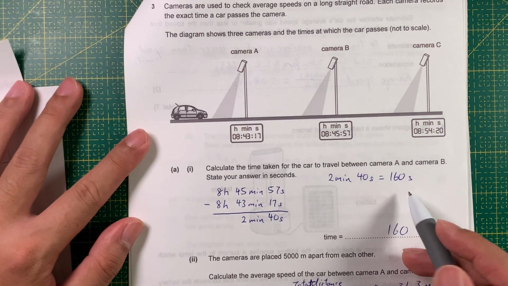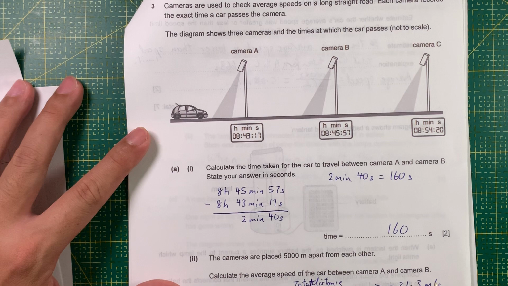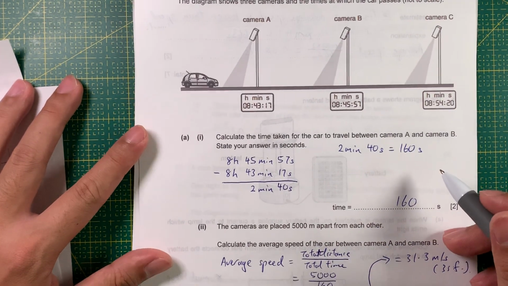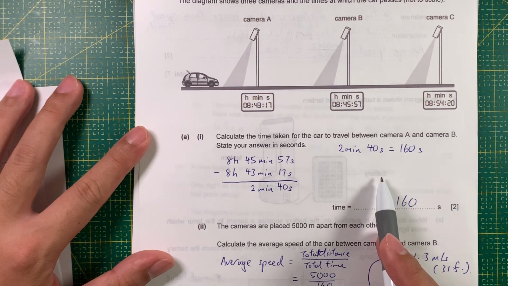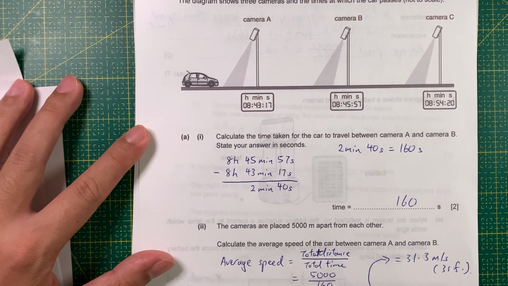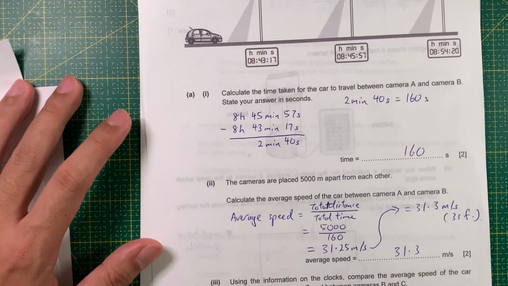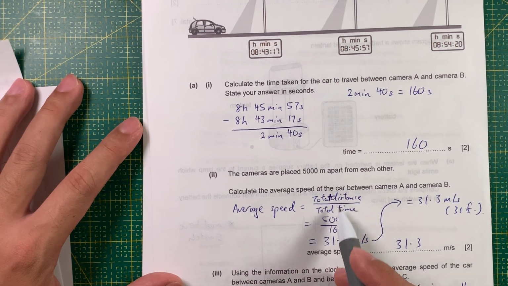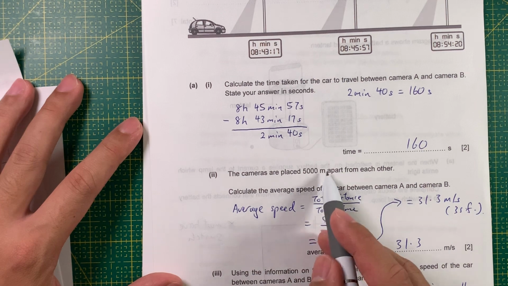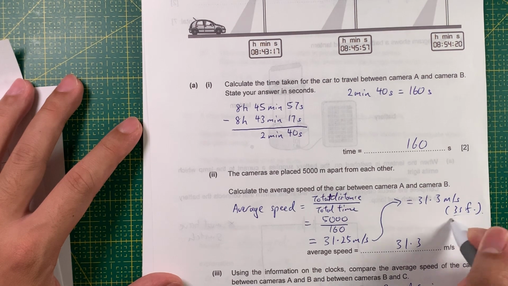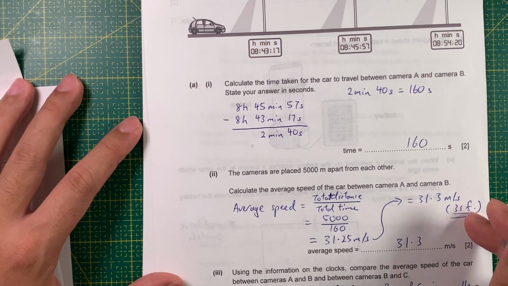160 seconds. Now, this marking scheme that is given by the school also indicates that if you did not convert 2 minutes into seconds, you will actually be penalized. For part 2, they want average speed. So average speed is just total distance divided by total time. They have given you 5,000 meters. So you substitute in, and you should be able to get 31.3 meters per second. So make sure you change into 3 SF. So this is important.